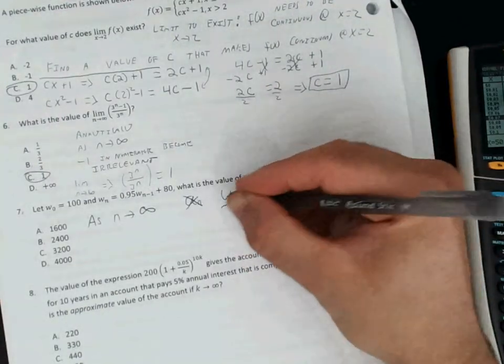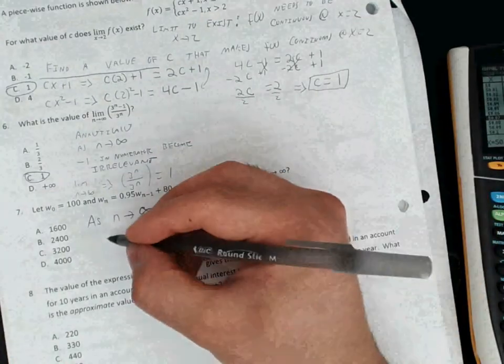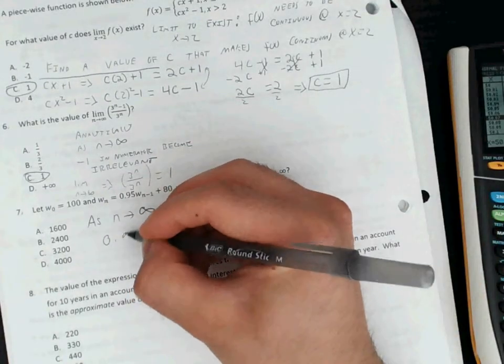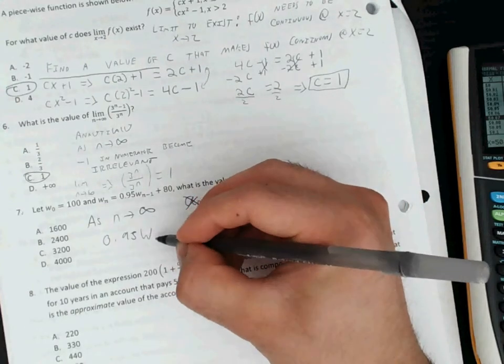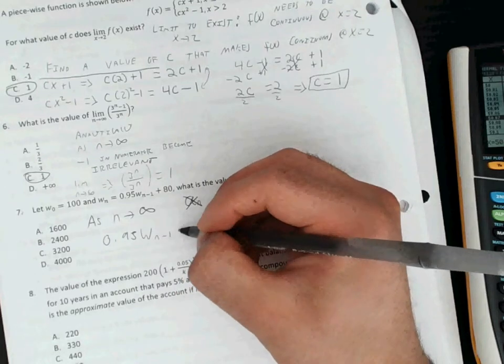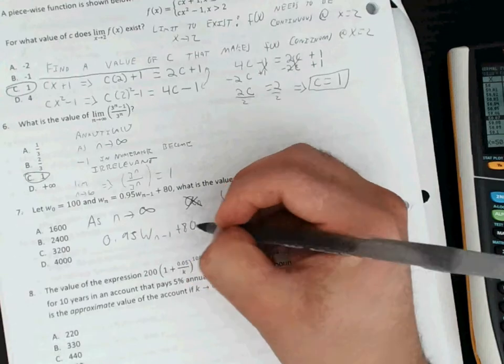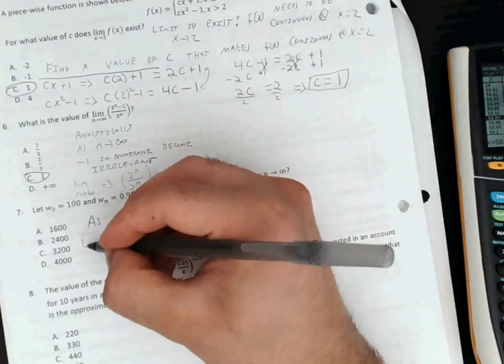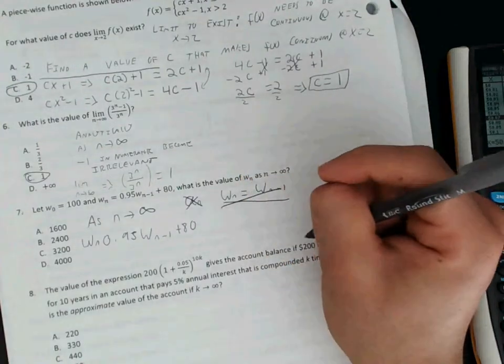In the equation we can set up with that, wn is equal to wn minus 1, we can say that 0.95 w sub n minus 1 plus 80, so that's wn, right? We can say that's equal to wn minus 1.